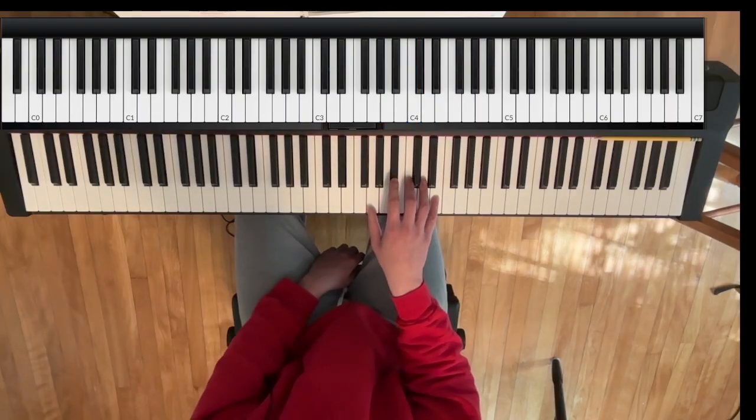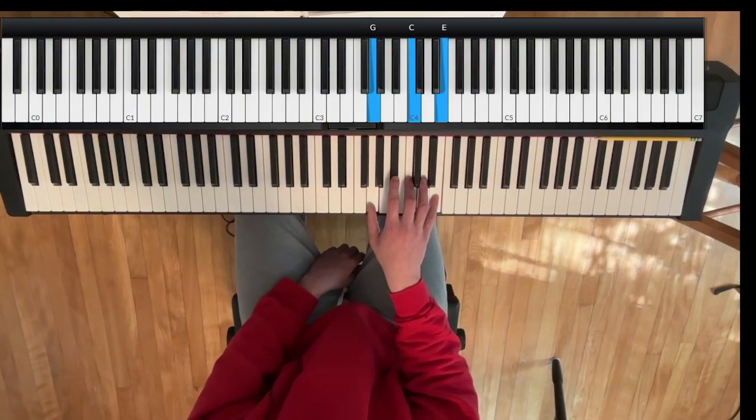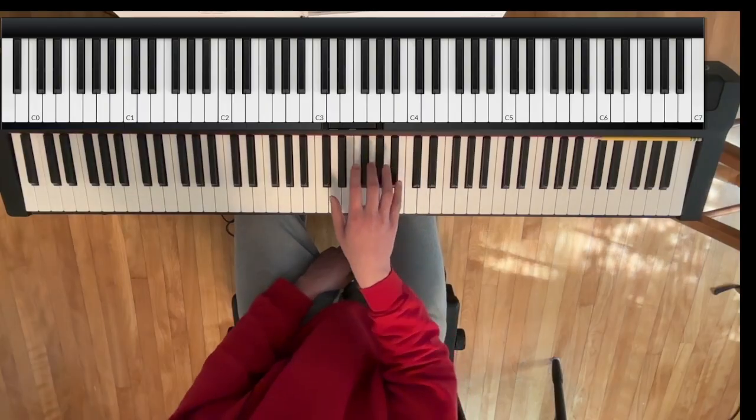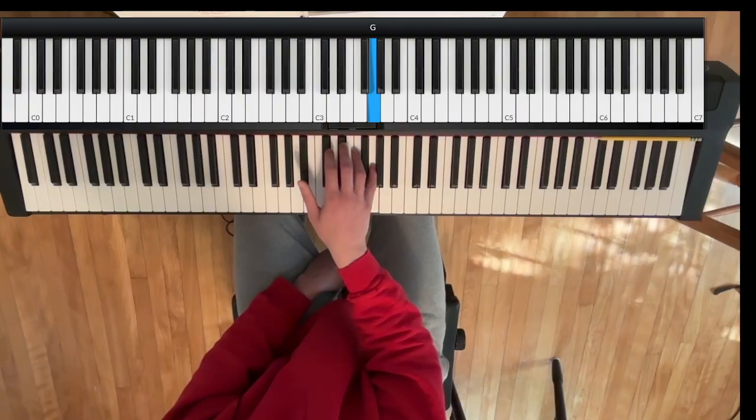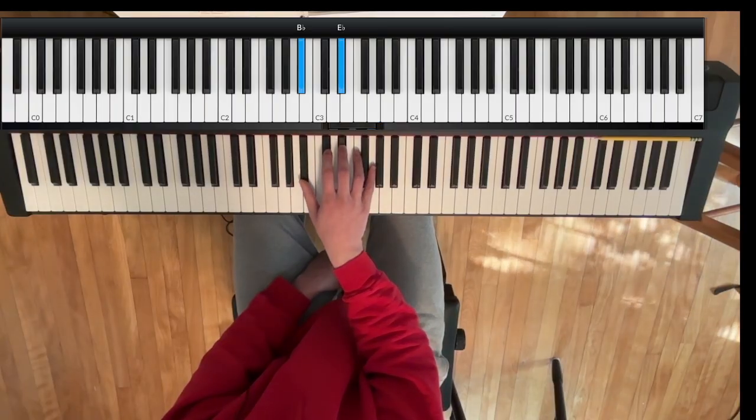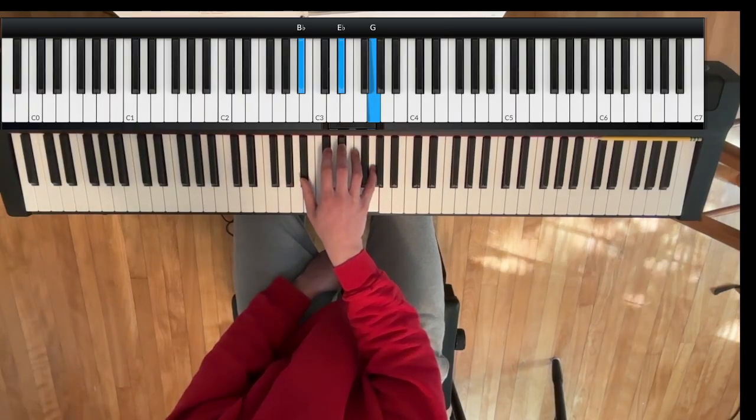Let's say we want to play an E flat major. So we're going to just move our hand over. And look at that, checks out. We're using the same fingers, the thumb, middle finger, pinky. And that's E flat major. We got B flat in the bass, E flat in the middle, and the G up top.